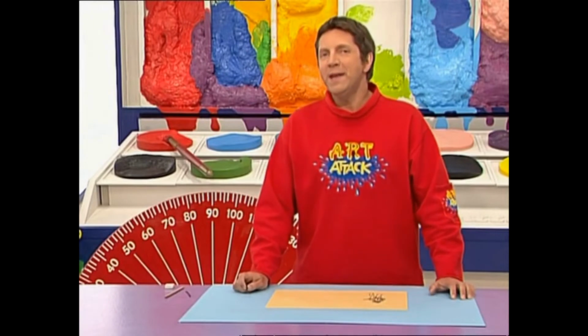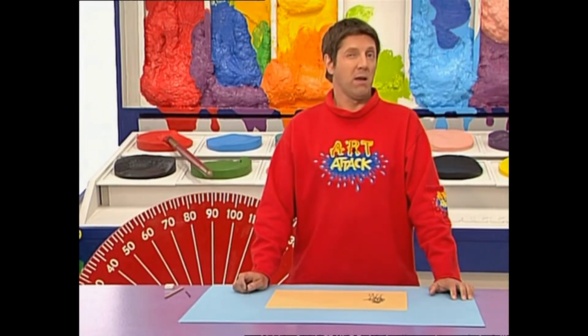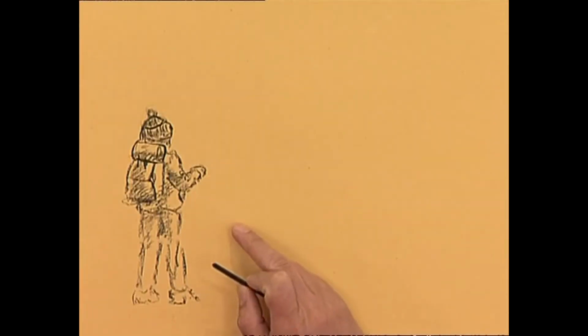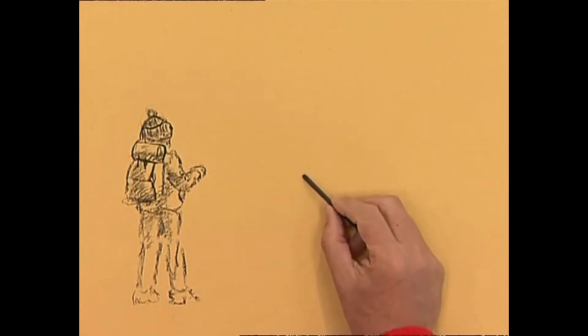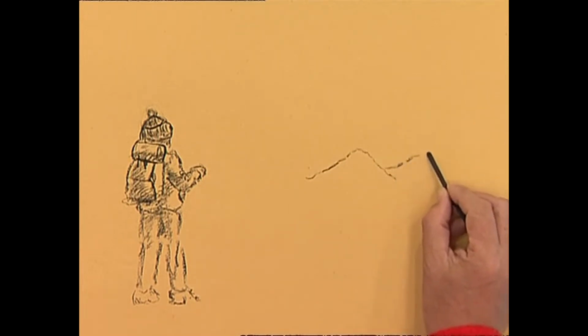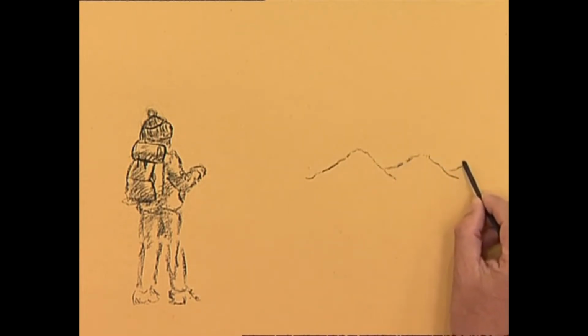Here's one for you. When is a mountain smaller than a man? When it's in the distance. I'll show you. Here's a man hiking through the countryside. Now, if I draw the mountains smaller than him, look at that. They look as if they're further away in the distance.